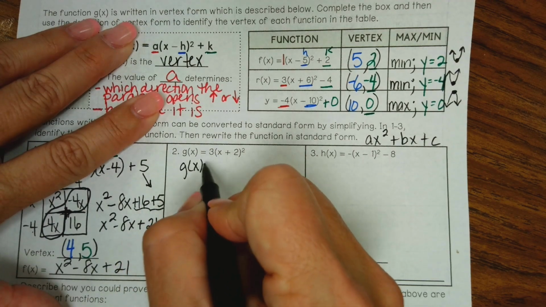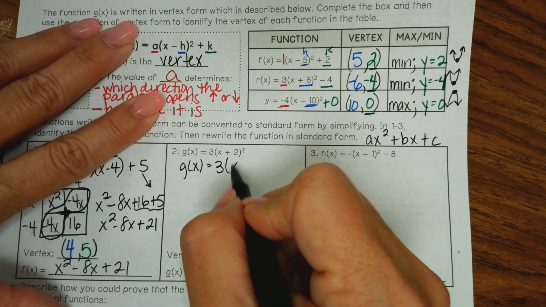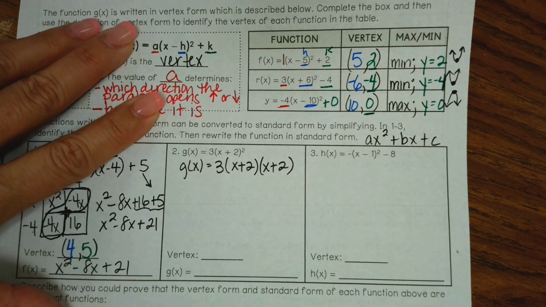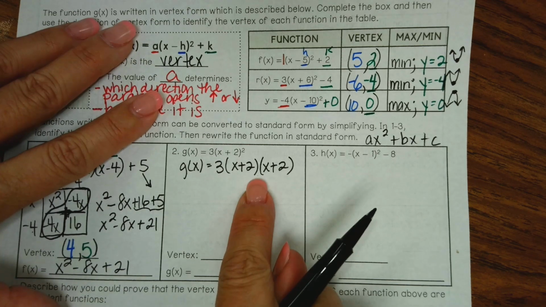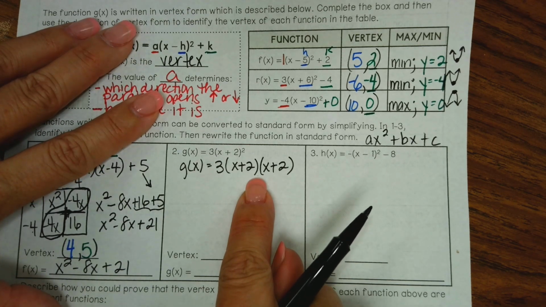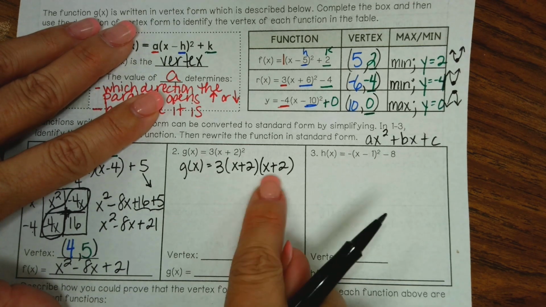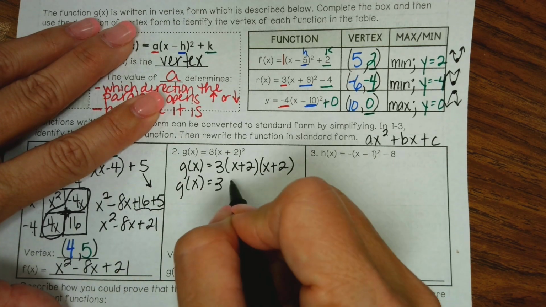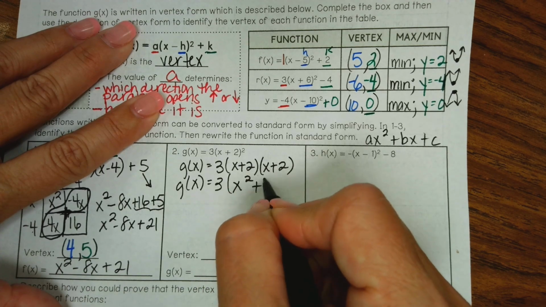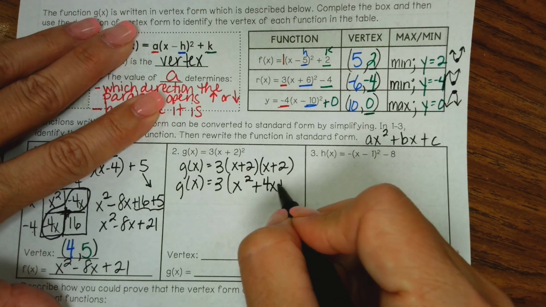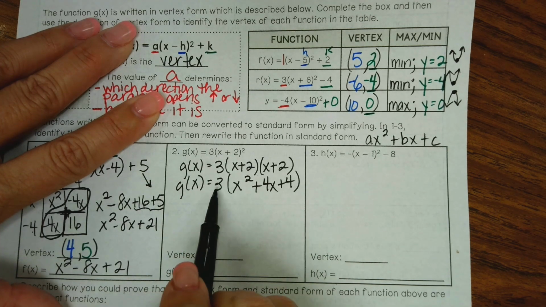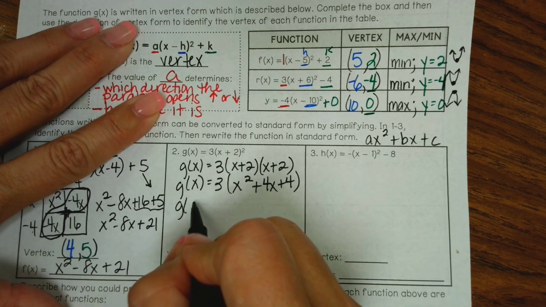So this actually is going to turn into 3 times x plus 2 times x plus 2. Now, I'm not going to do the box method every time because y'all already know how to do this. So I'm going to go ahead and tell you what it comes out to be. It's going to be x squared plus 4x plus 4. And then the very last step is to distribute the 3. I need to do that 3 times.